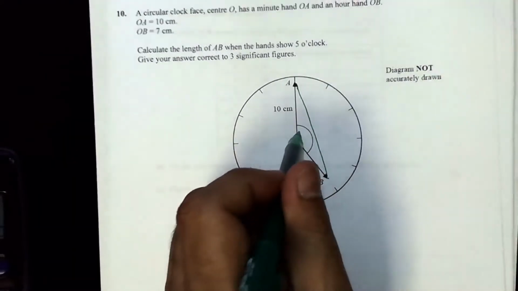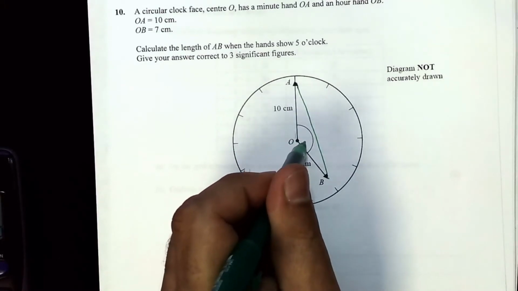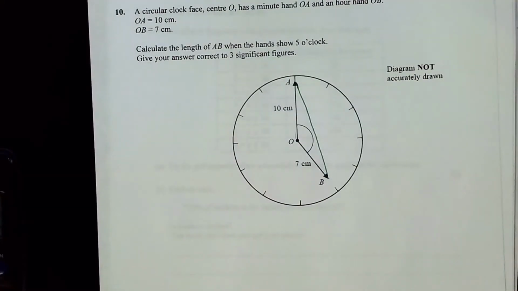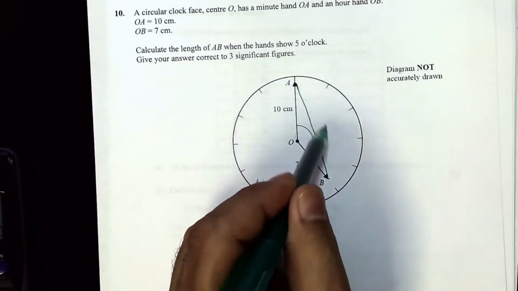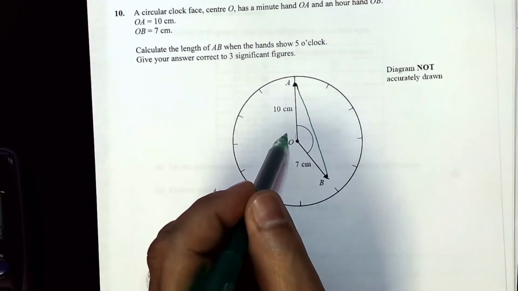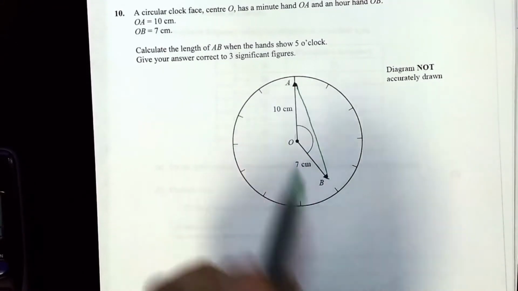We've got the 10 centimeters and the 7 centimeters, and we need to work out the angle between those two lengths first. The full clock face is 360 degrees, and it's been divided up into 12 parts.